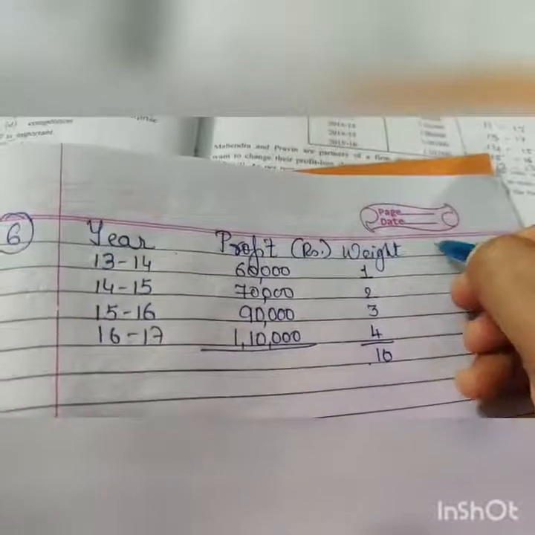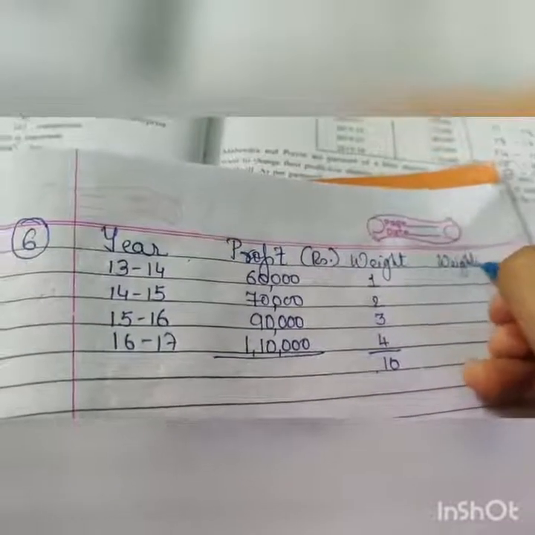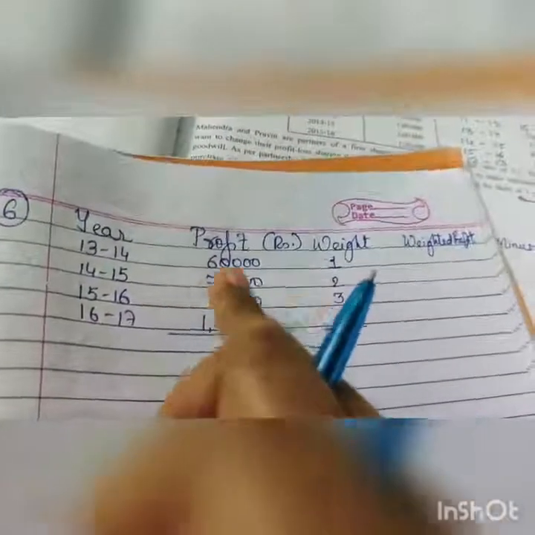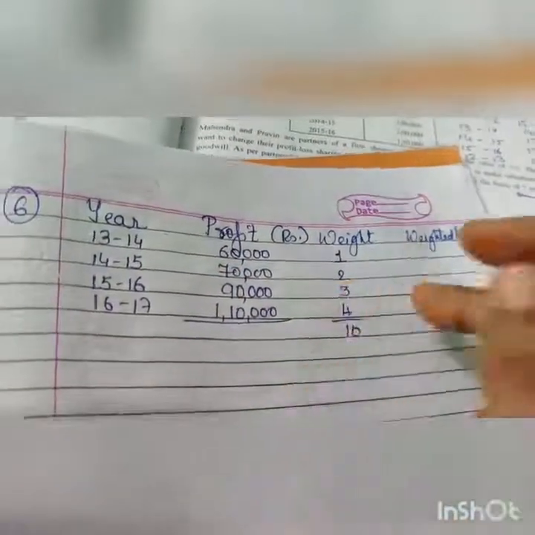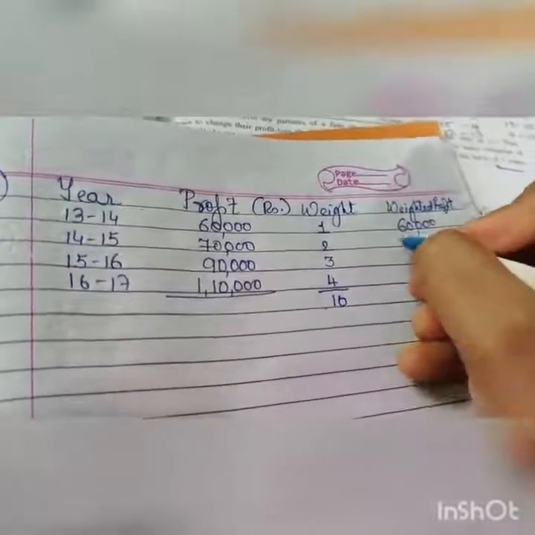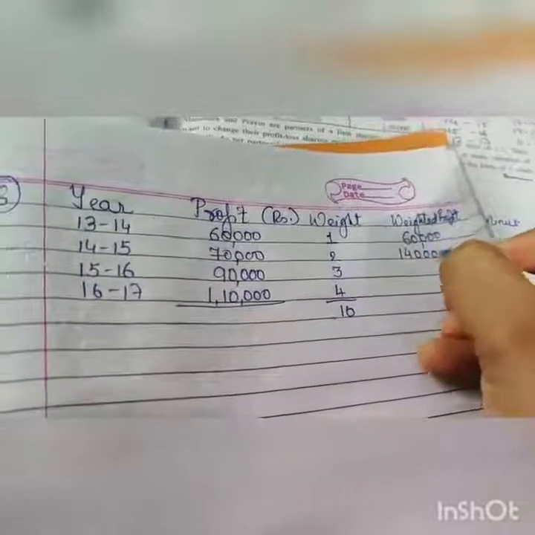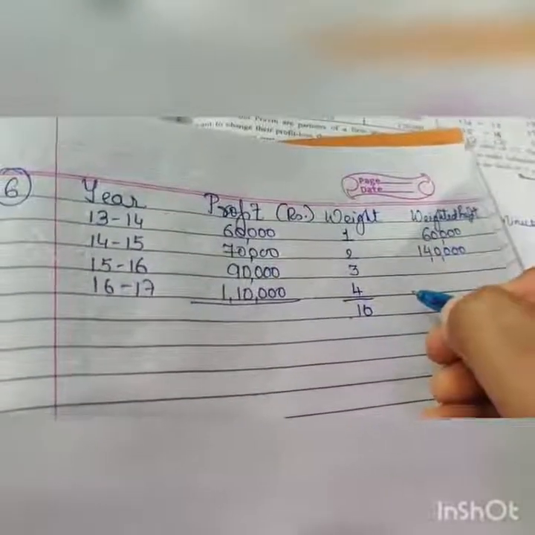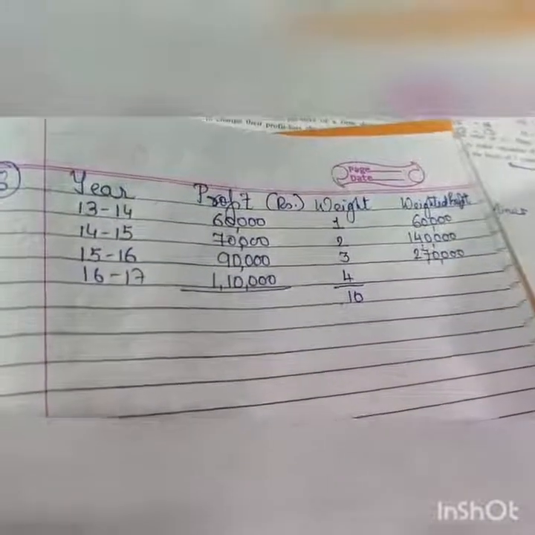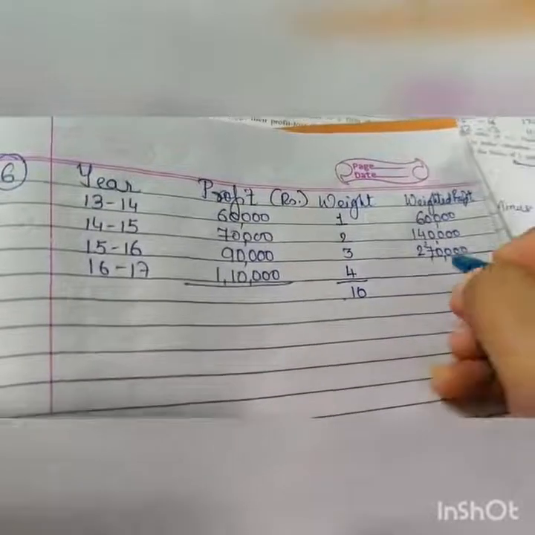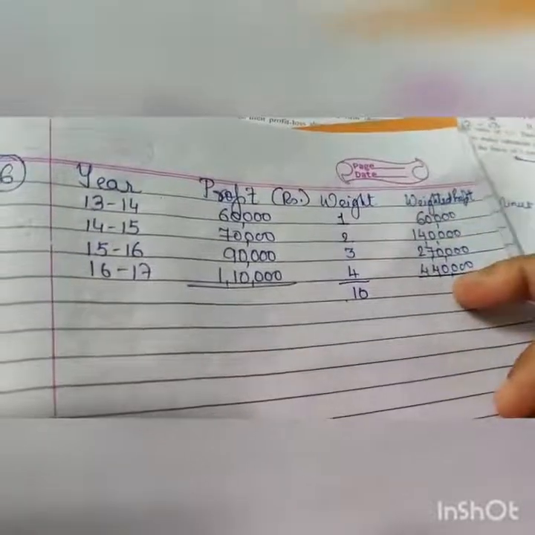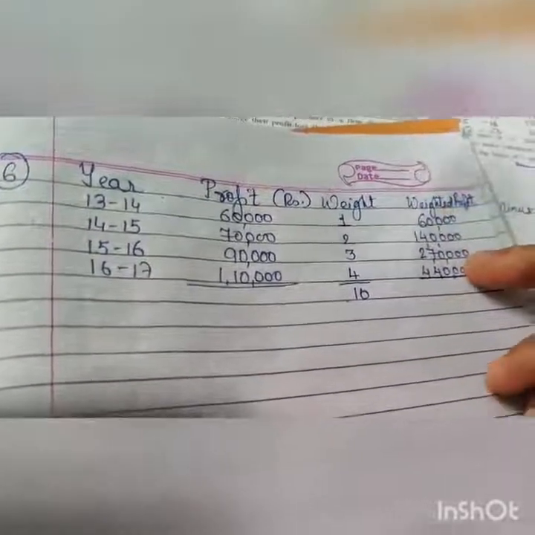After writing this, now we will find out weighted profit. So what you will do, you will multiply these two things. That is 60,000 multiplied by 1, you will get 60,000. Then 70,000 multiplied by 2, so it will be 1,40,000. 90,000 multiplied by 3, so it will be 2,70,000. And 1,10,000 multiplied by 4, so it will be 4,40,000.